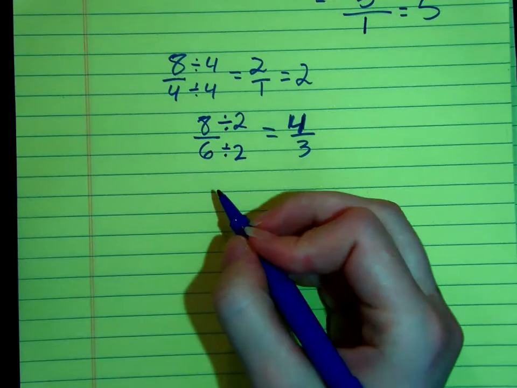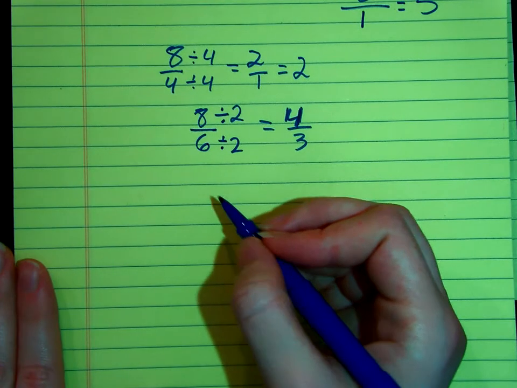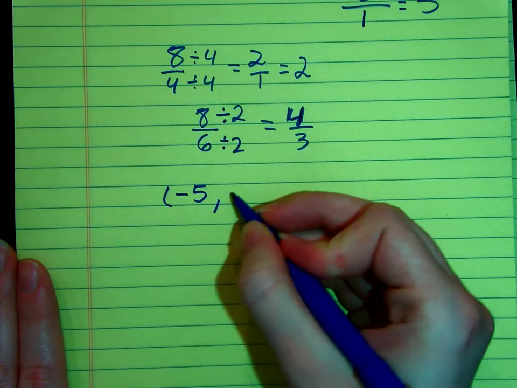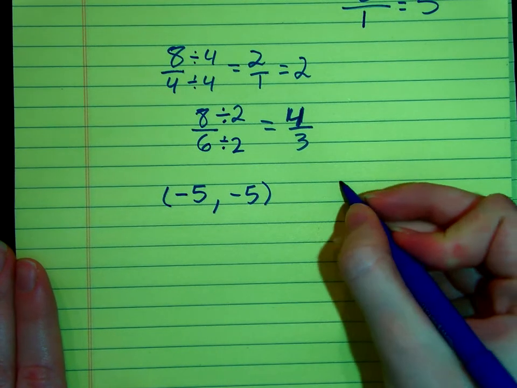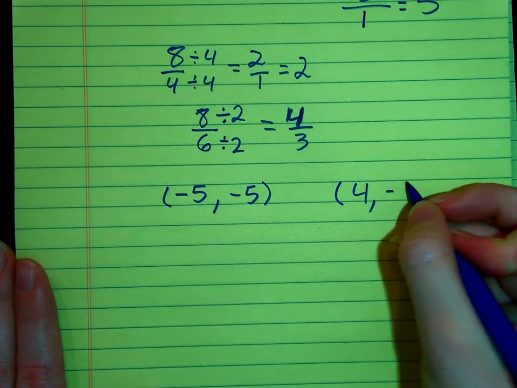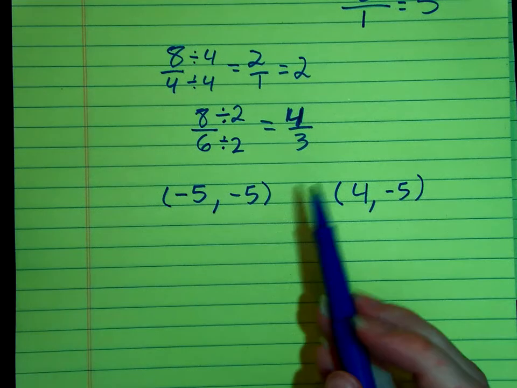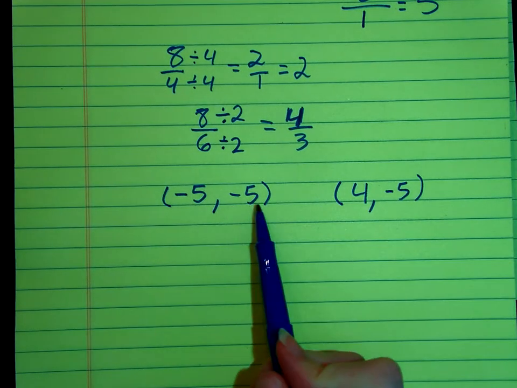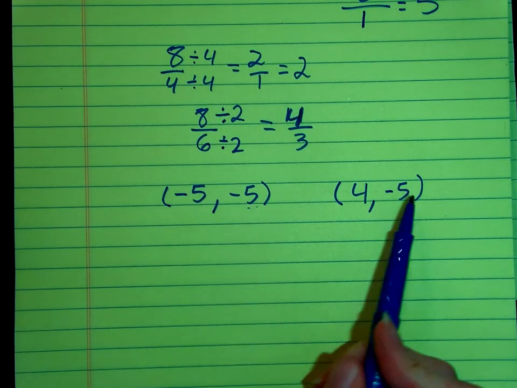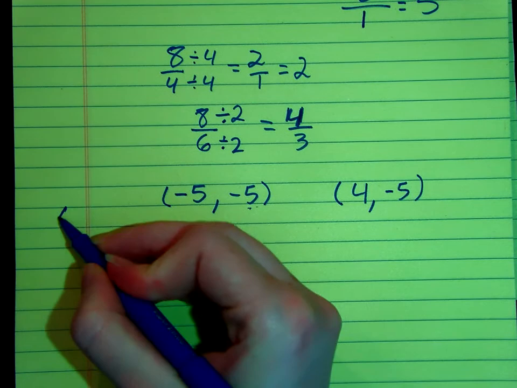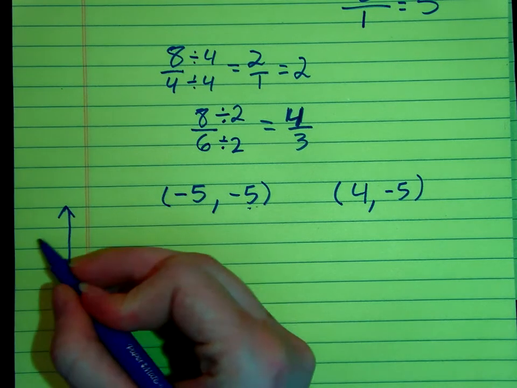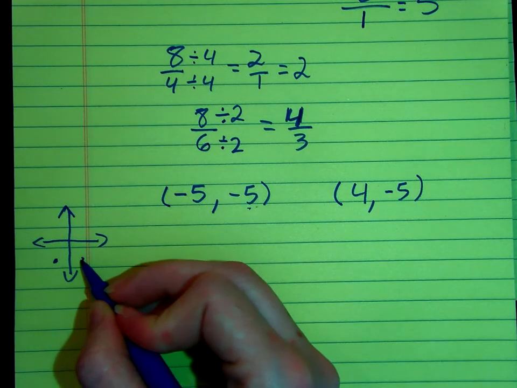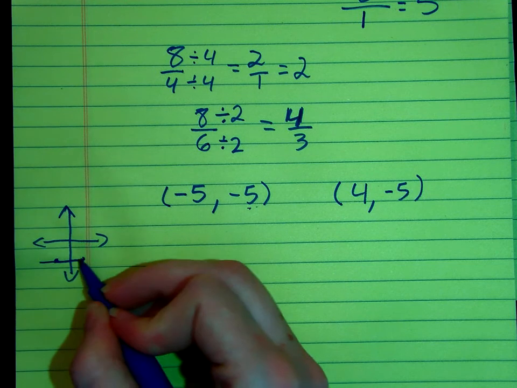Alright, let's look at a couple of exceptions as well. Let's say I have negative 5 comma negative 5 and 4 comma negative 5. Now we already noticed before we even start calculating it out, these guys have the same exact y value. So if I were to think visually what's going on a graph, both of these points are down here at a y value of negative 5.